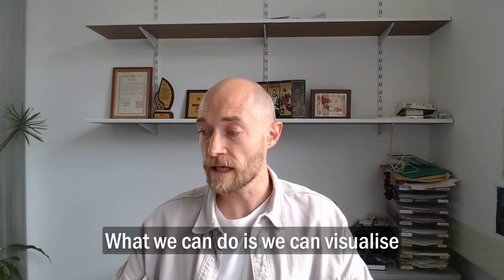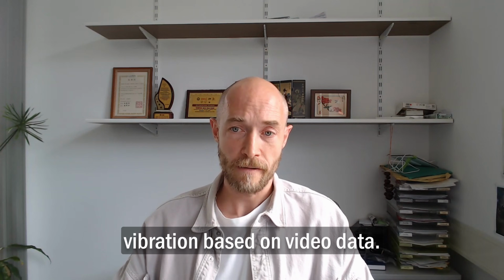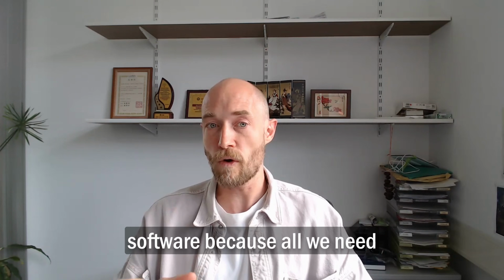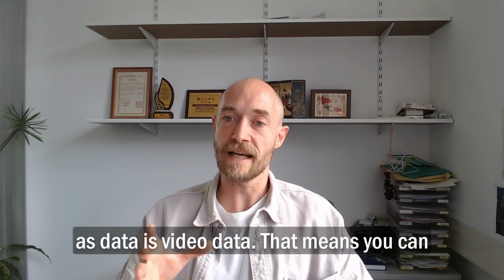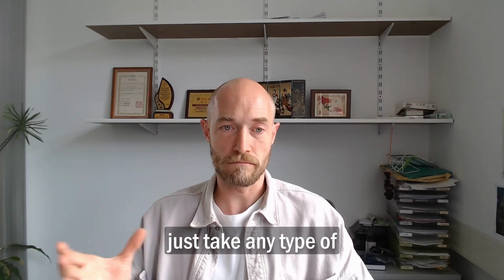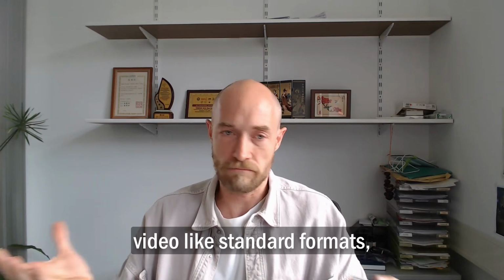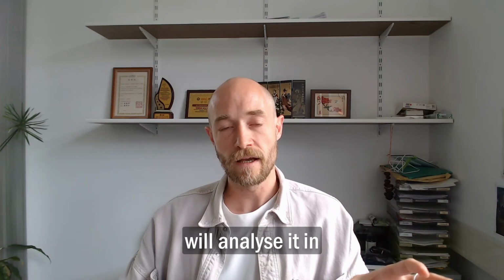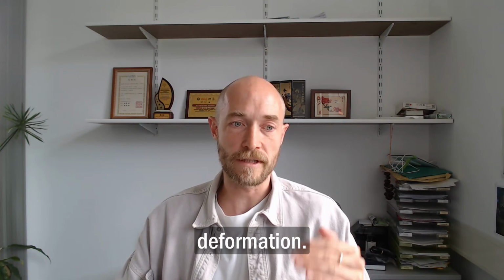What we can do is we can visualize vibration based on video data. It's pretty cool that it's only a software because all we need as data is video data. That means you can just take any type of video, like standard formats, put it in the software, and the software will analyze it in regard of the vibration, of the deformation.